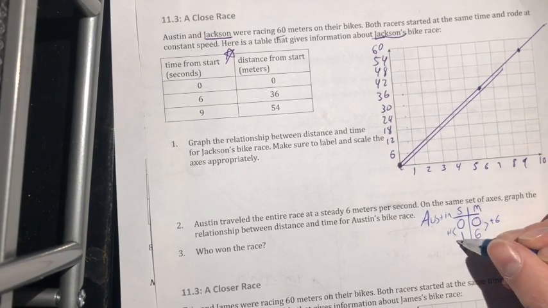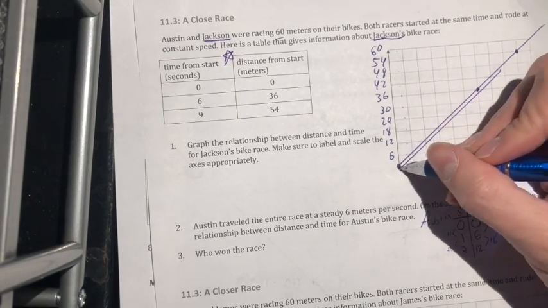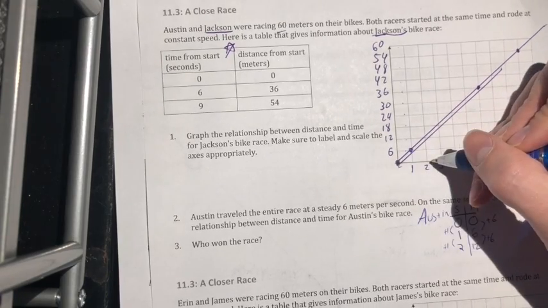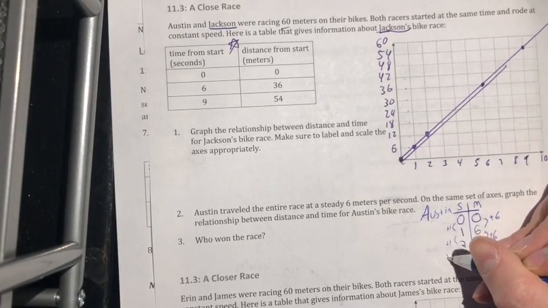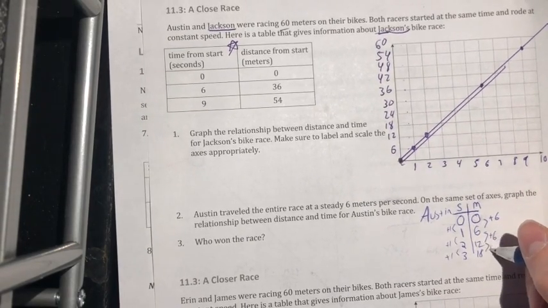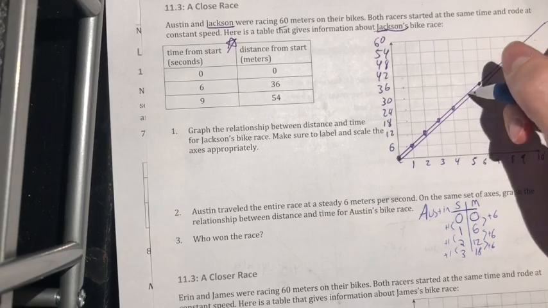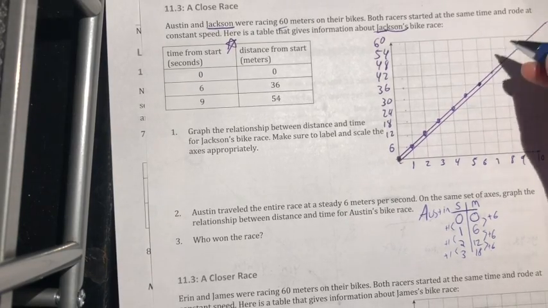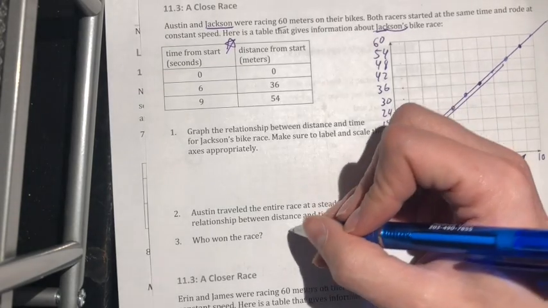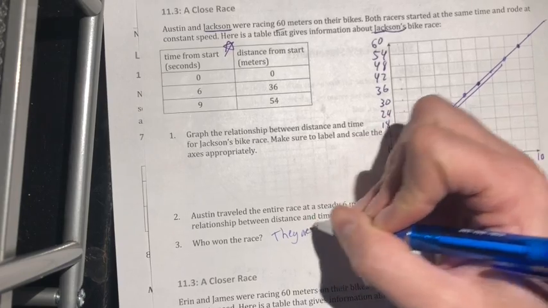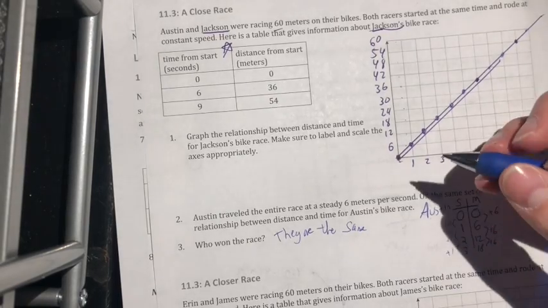In 2 seconds, he's gone 12 meters. So he's got 0, 0, 1, 6, and 2, 12. After 3 seconds, he's gone 18. And you can sort of get the picture from there. The interesting thing here is that for this race, these two are neck and neck. They are the same lines. They are the same distance away, always.